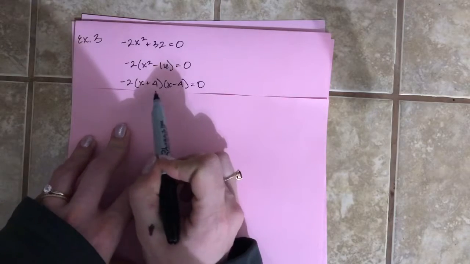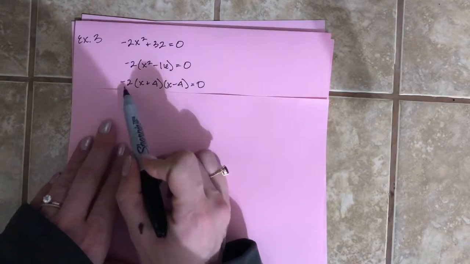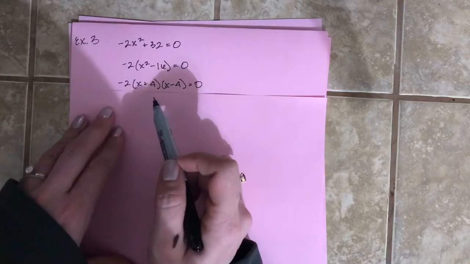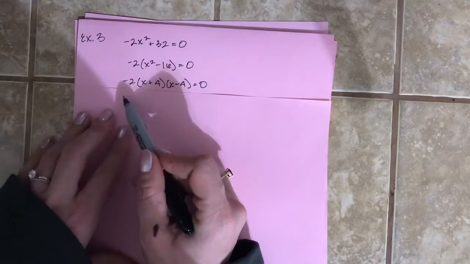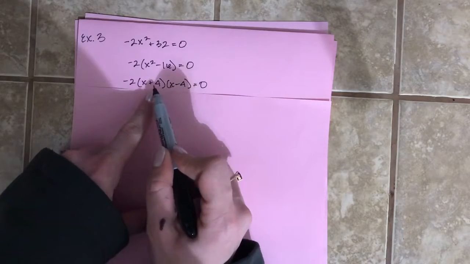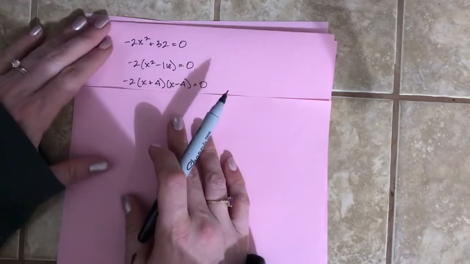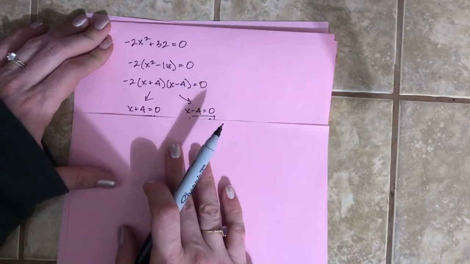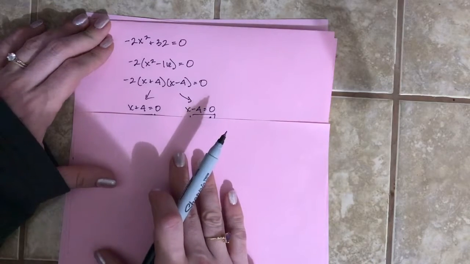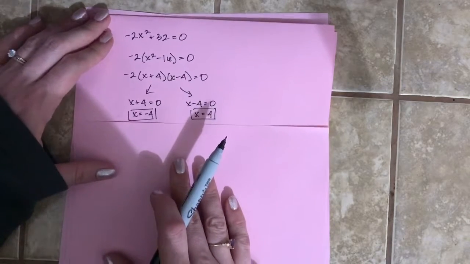And so now I'm going to set each factor equal to 0. Of course, I'm not going to set negative 2 equal to 0. That doesn't make sense. It's not ever going to be 0. So the relevant factors are the ones with variables in them. So either x plus 4 equals 0 or x minus 4 equals 0. So x equals negative 4 or x equals positive 4.